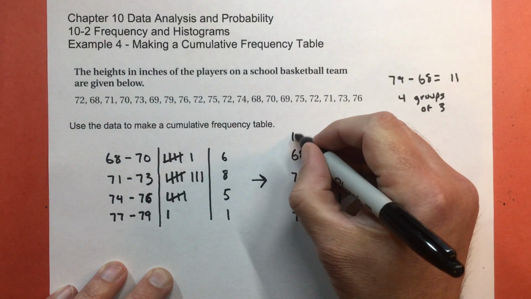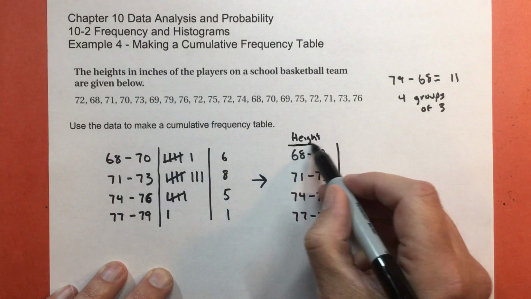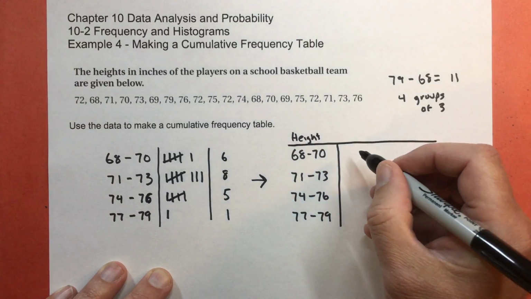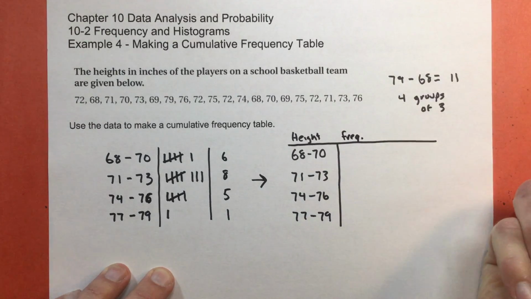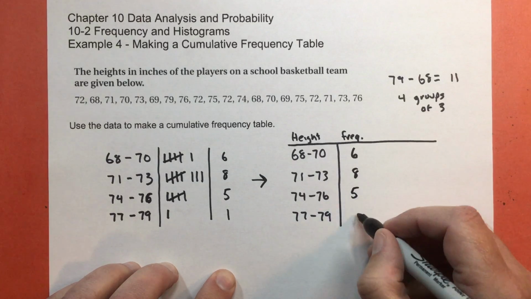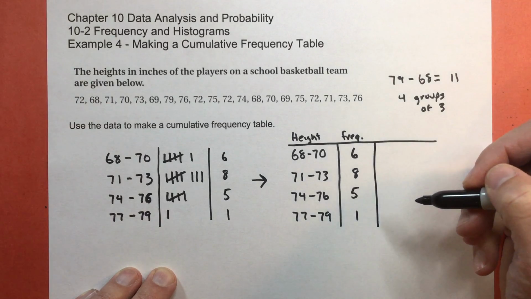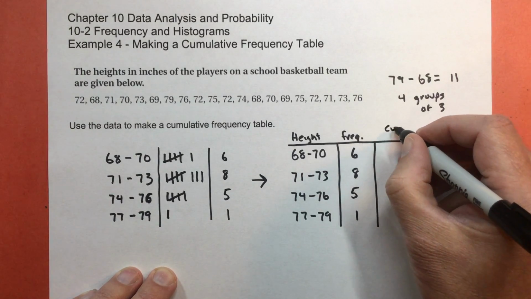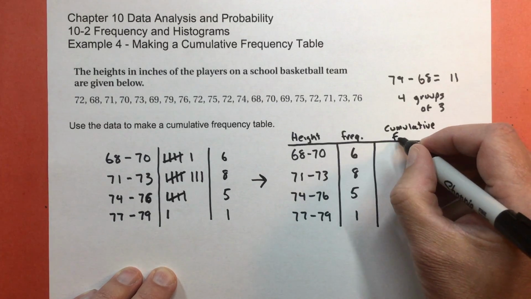This represents the height in inches of the players. This will be the frequency, how many players there were, so I get my 6, 8, 5, and 1. And this last column is what we're going to call cumulative frequency.